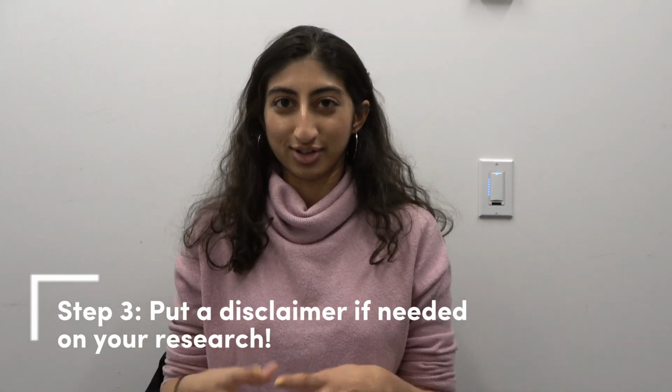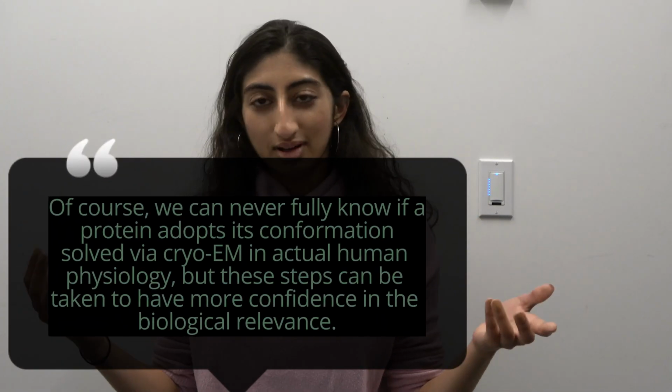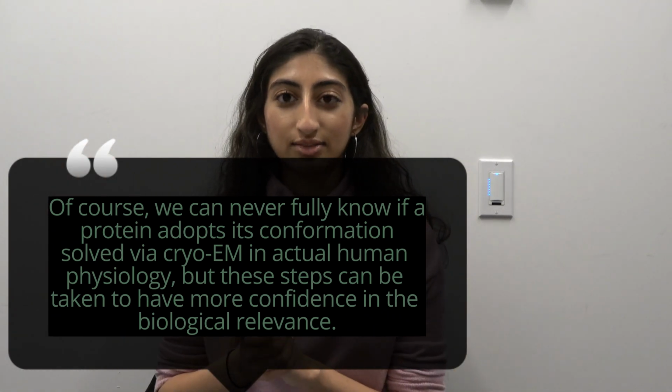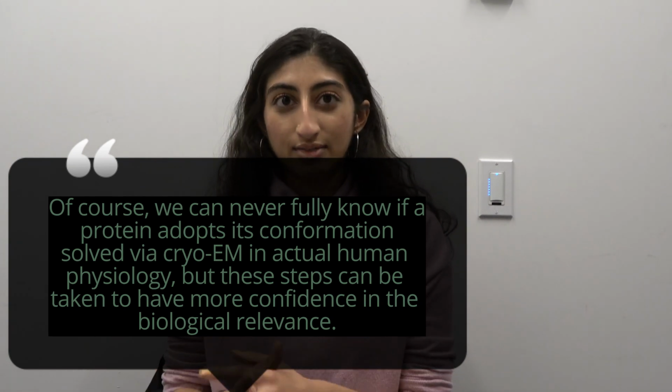The third step you want to take is put a disclaimer about your research. Are there caveats? Are there limitations? And how can you still glean some relevant insight from your experiments? Because of course no project is perfect, but you still want to make that argument that your research is still worthwhile in pursuing. So for example, if you wanted to talk about cryo-EM and say, okay, well, why should we actually trust the models that we're putting out there? How are they physiologically relevant because we're obtaining them in sort of this artificial environment? You can say, of course, we're never going to fully know if a protein adopts this structure in its native environment, but we can take steps to further corroborate the confidence that we have in this model.